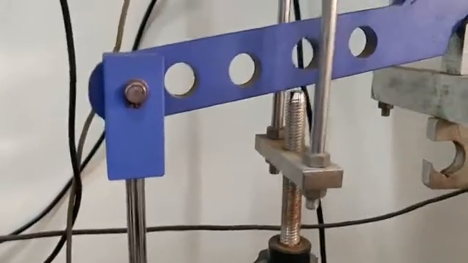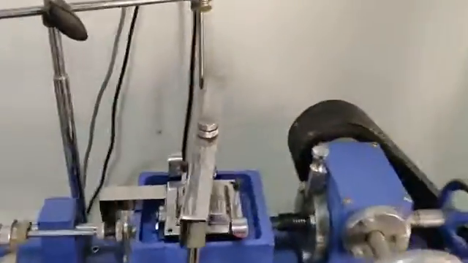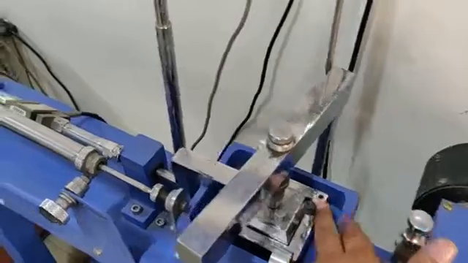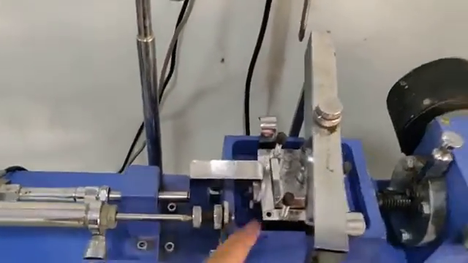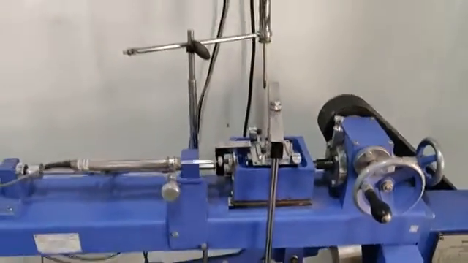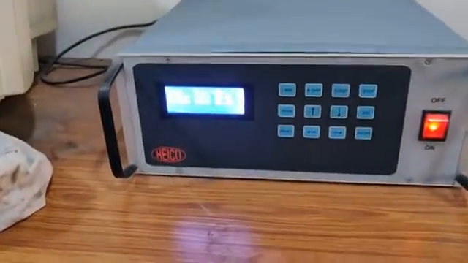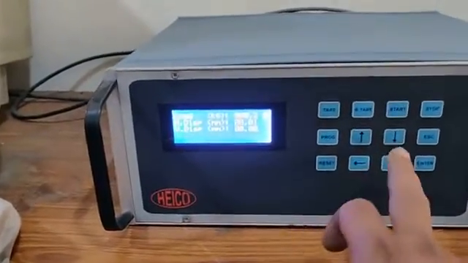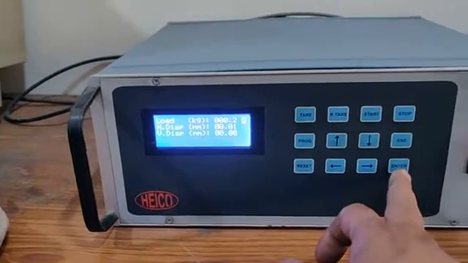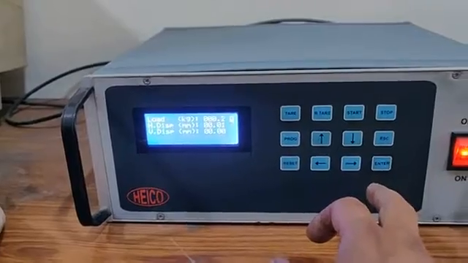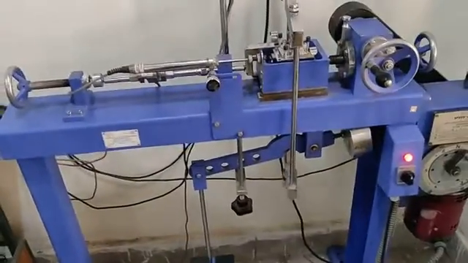So as you can see, there is a gap. Now we have removed the 2 screws. Just keep in mind that before doing the experiment you have to remove these 2 screws. And now we are going to perform an experiment, and we have already tared this to 0. As you can see, this is 0 load. One is showing the load and the other is showing the horizontal displacement. So now we are going to perform the experiment.